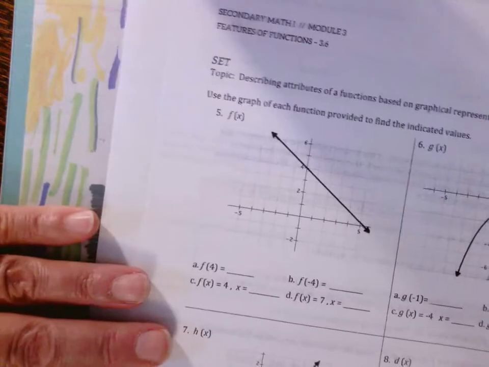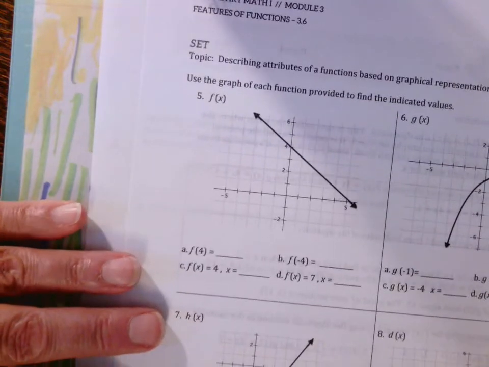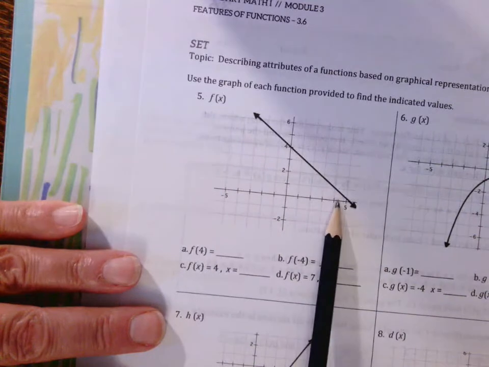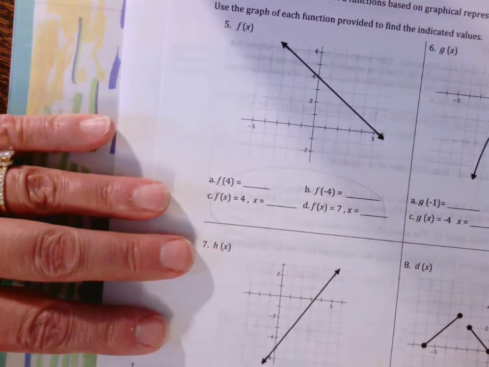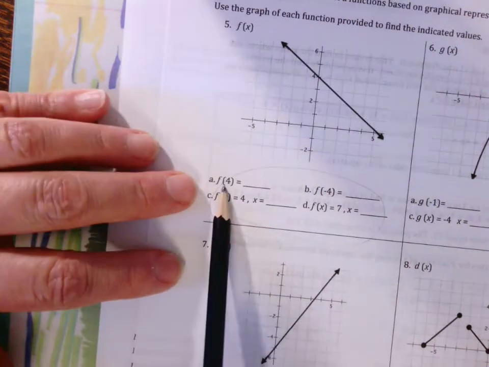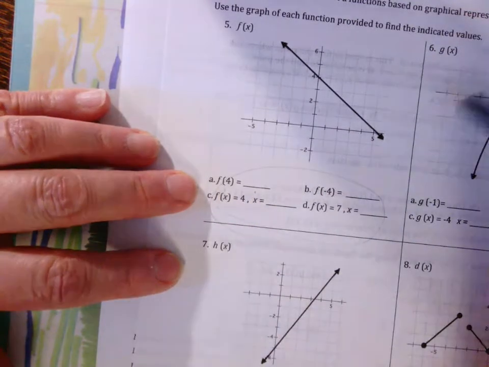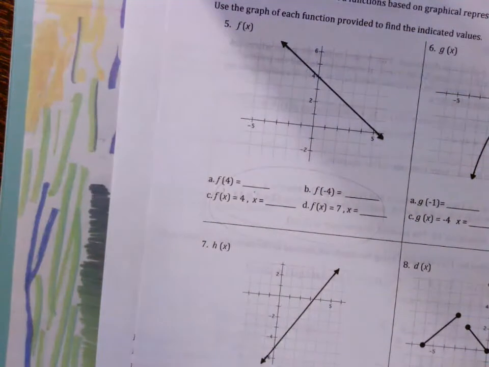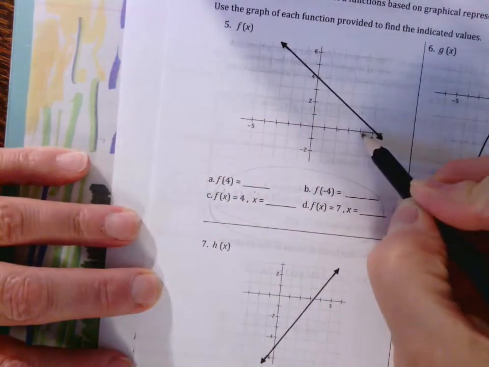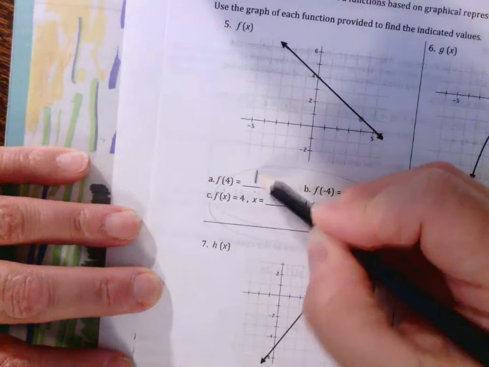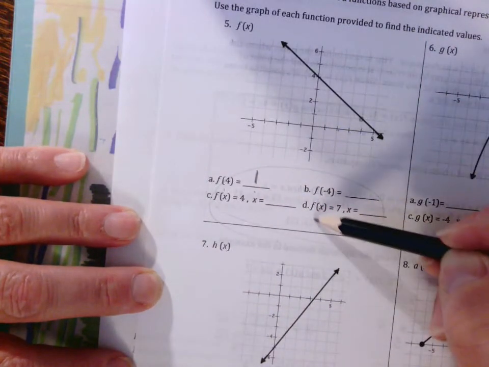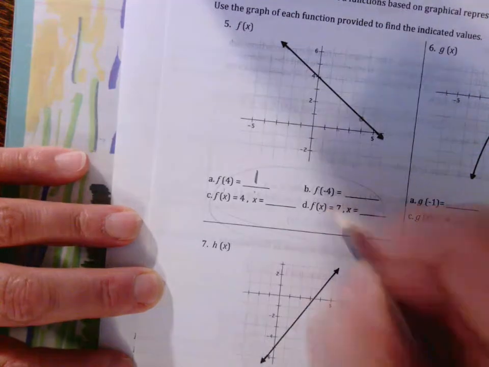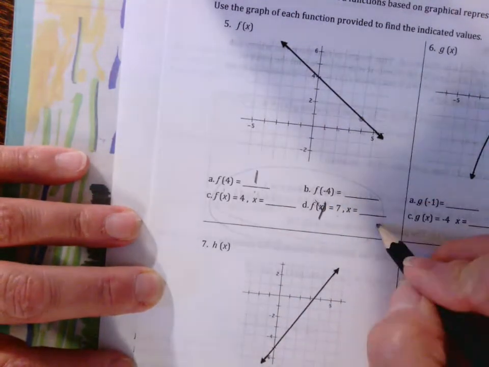Let's see if we need to look at any of the set and go instructions. The set says, here's f of x. Find these values. This is kind of like 3.5. It's saying when x is 4, give me y. So we're going to go over to an x value of 4, 1, 2, 3, 4, and we're going to find that y is 1. This is saying when f of x is 7, in other words, when y is 7, what is x?